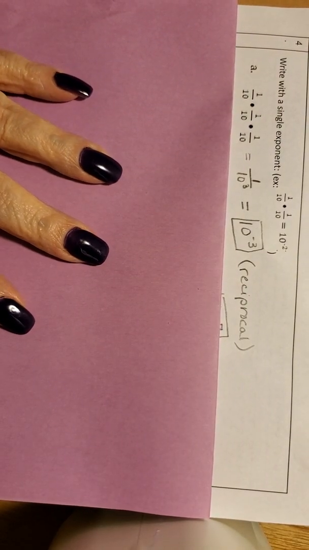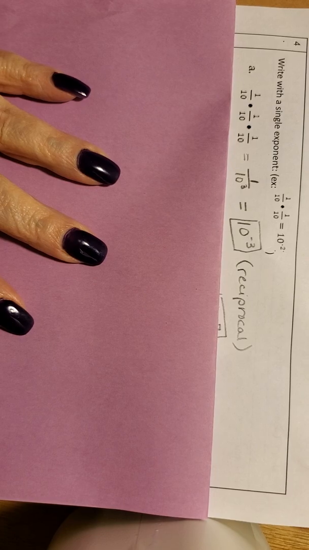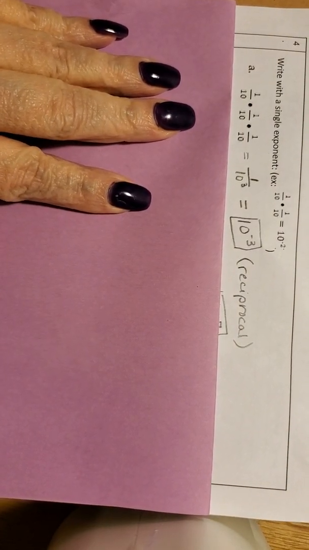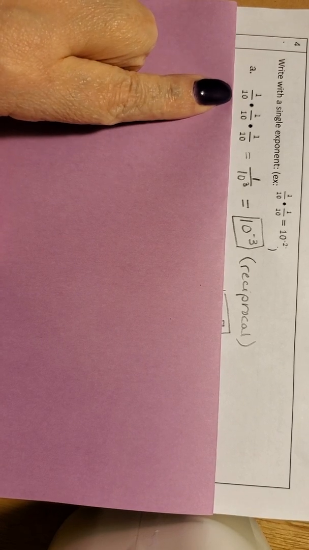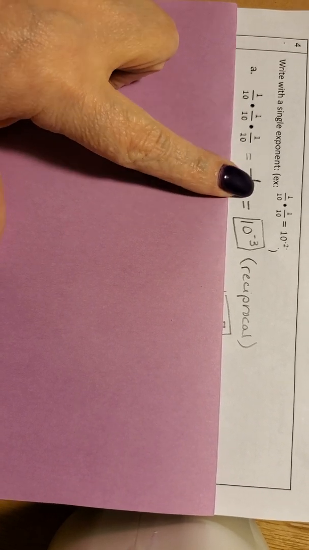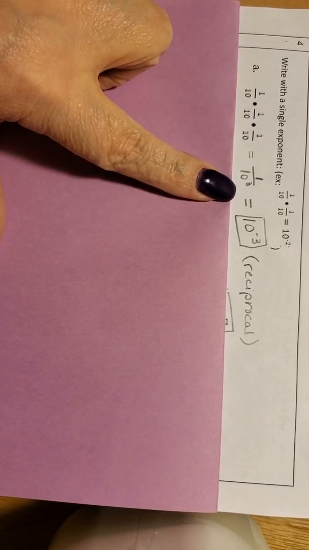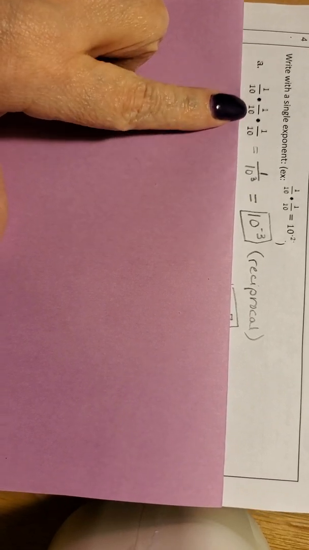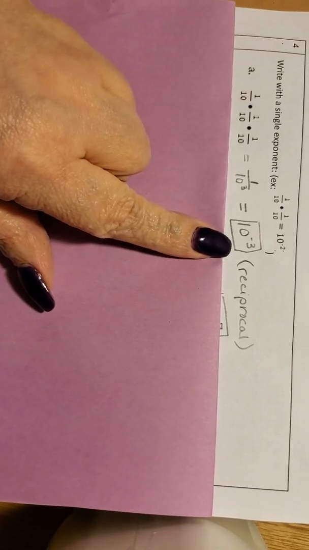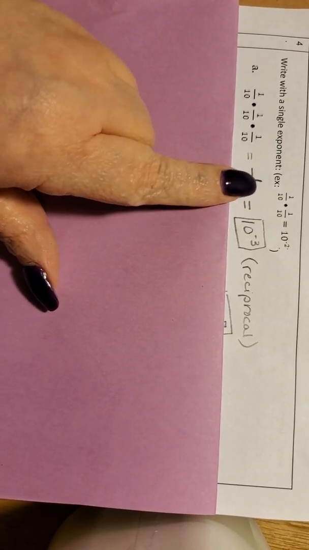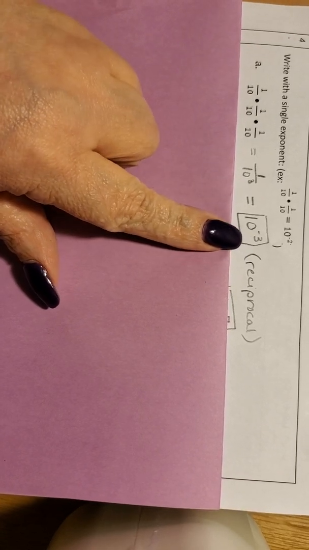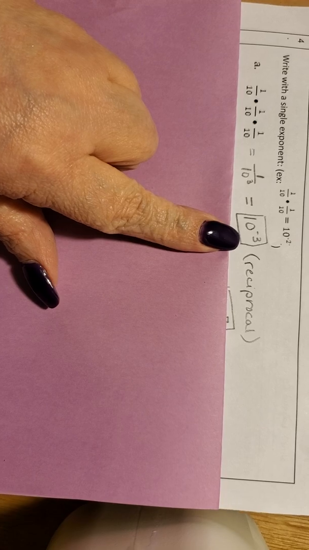On section 4, we're writing with a single exponent again. This time it's going to involve negative exponents. 1 over 10 is actually 10 to the negative 1 power. So if we have 1 over 10 to the third power, that is negative 1, negative 1, negative 1, which gives us 10 to the negative 3 power. If we take the 1 over 10 to the third and write it as a reciprocal, we get 10 to the negative third power as well.